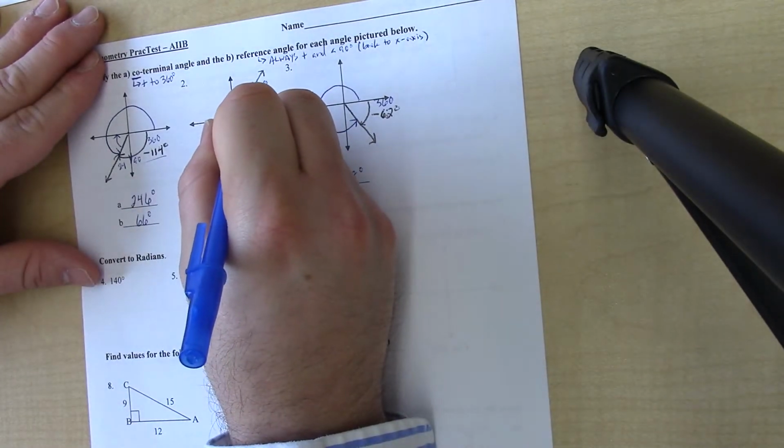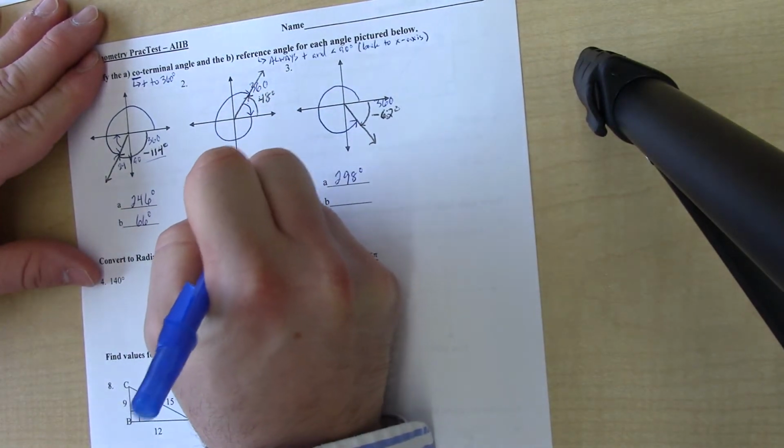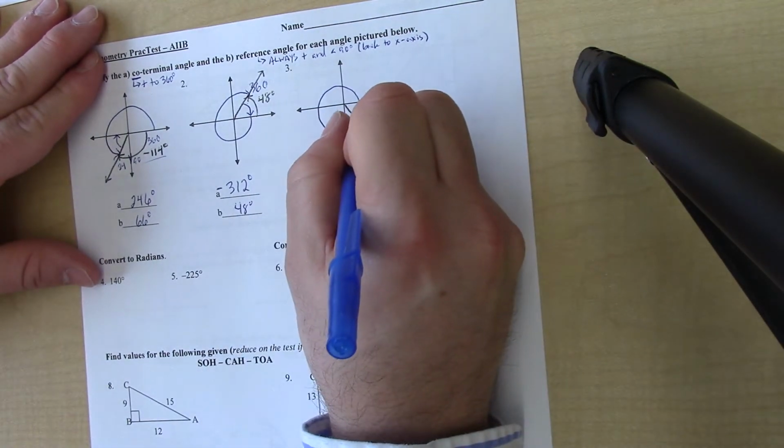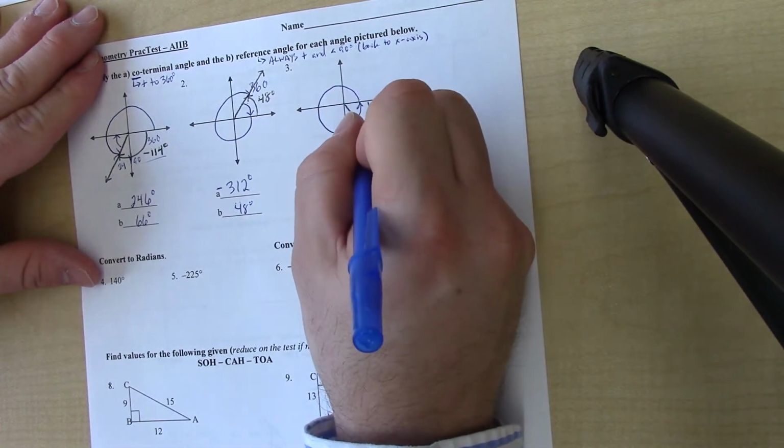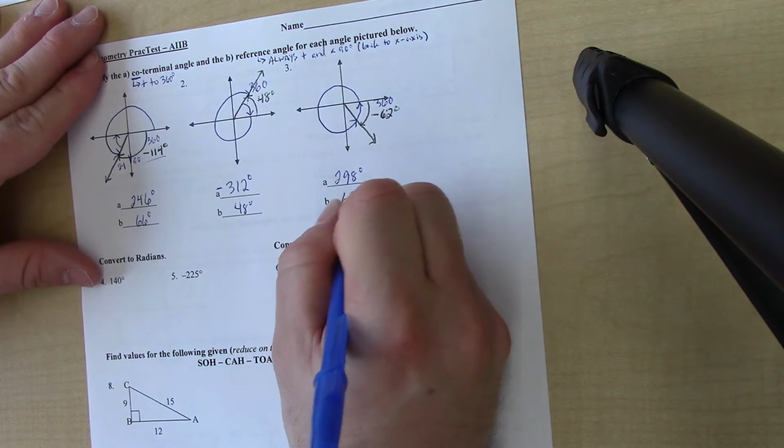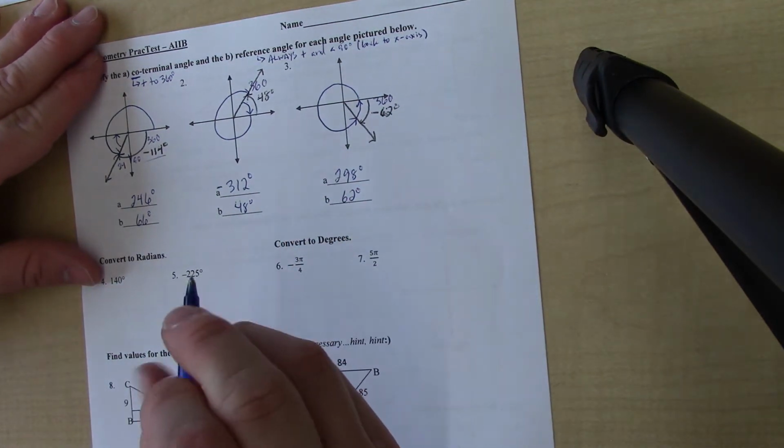This is real simple because it's just right back again, which is exactly the same, 48 degrees. And this is the same thing. It's right back to the x-axis, which is the same as this, but again, it's always positive, 62 degrees.